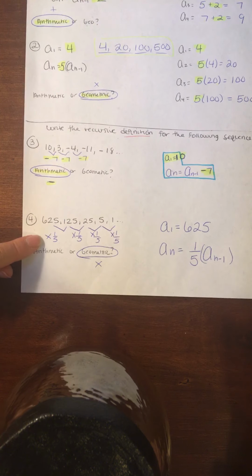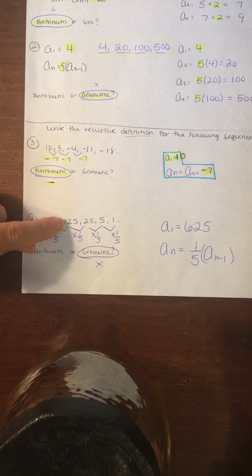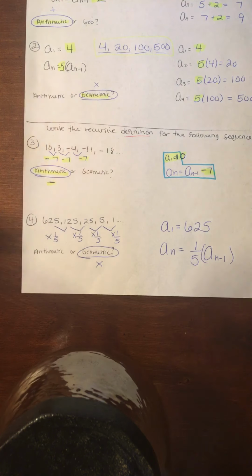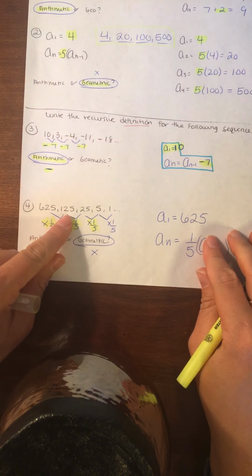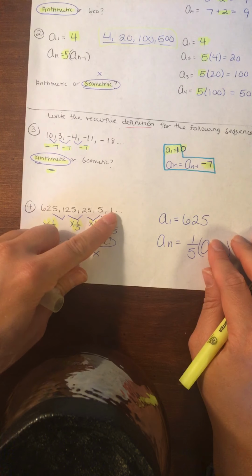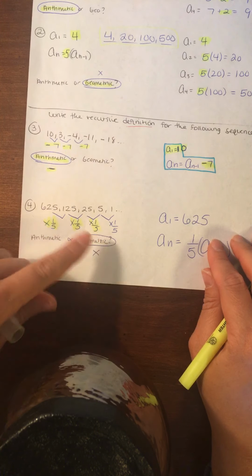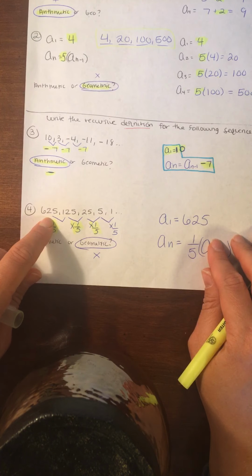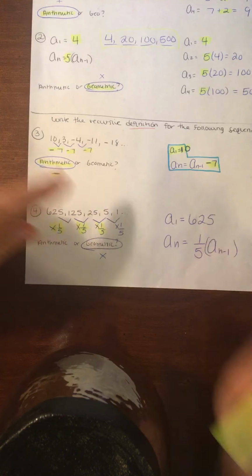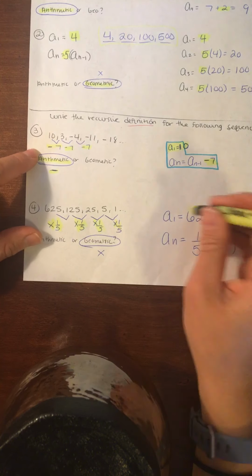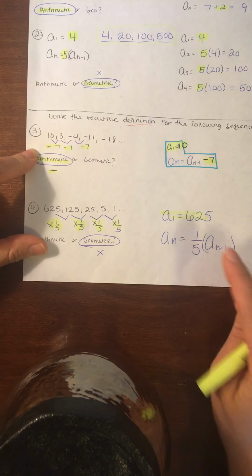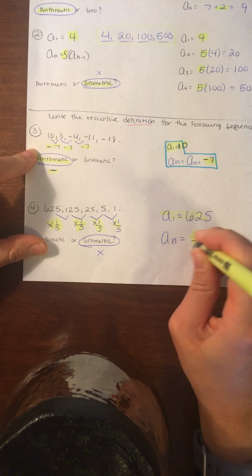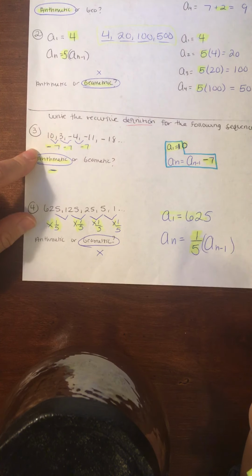Okay? And then for this one, to get from 625 to 125 and then from 125 to 25, you multiply by 1/5. The trick here is always you can take, and this works for any number, I could take the 1 and divide it by 5 and I get 1/5, or I could take 125 and divide it by 625, as long as it's the number right before, and you'll get 125, okay? Make sure you defined your first number. Your A of 1 is 625, and when you wrote the recursive, you put the 1/5 either right in front or in the back, okay? And that was geometric because we were multiplying.